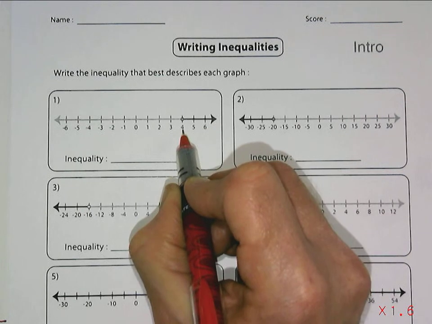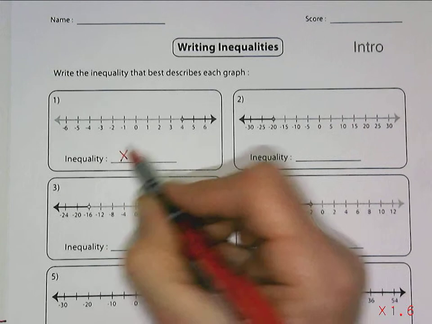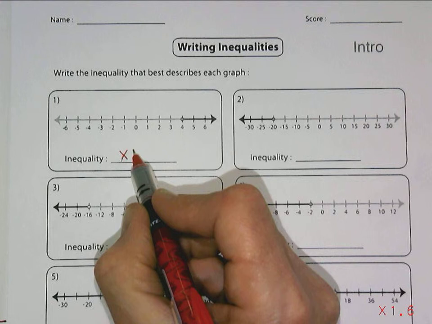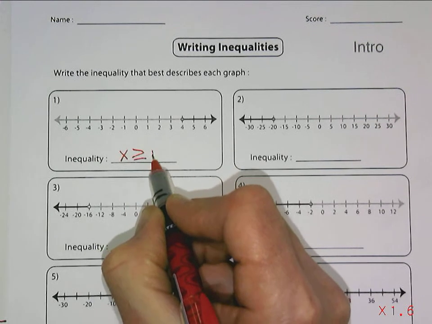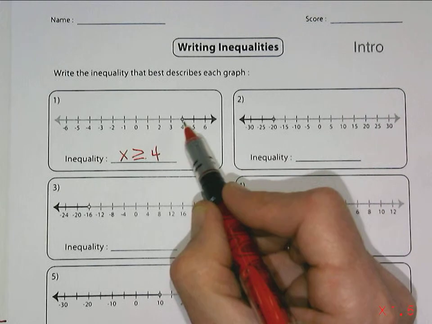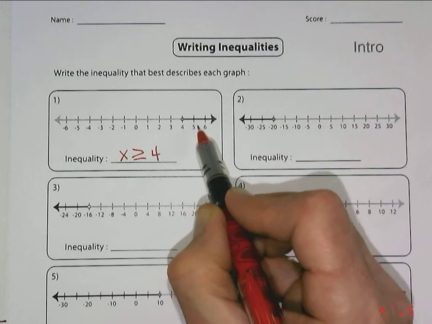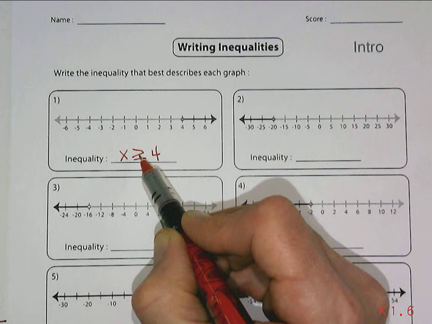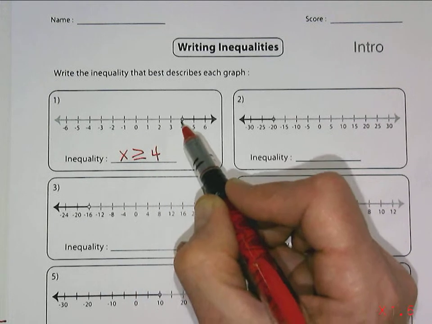In this case, our starting point is 4. So we're going to say x is greater than or equal to 4. There's our starting point of 4, and x is more than 4, so 5, 6, 7, all those. And then because it's darkened in, we say that it's also equal to. So we use that representation for this kind of dot.